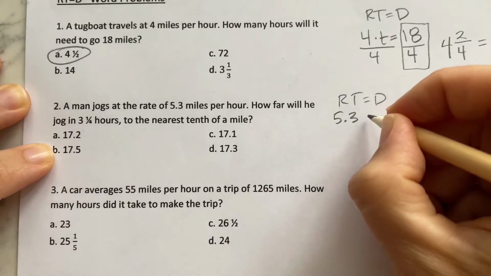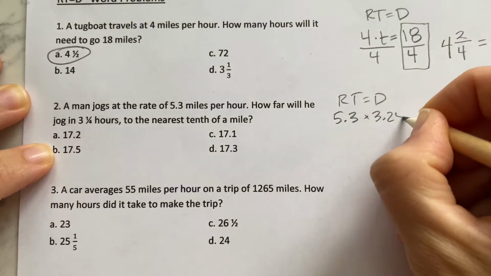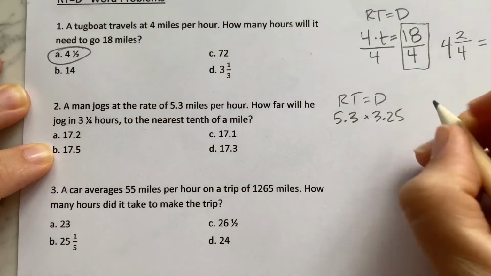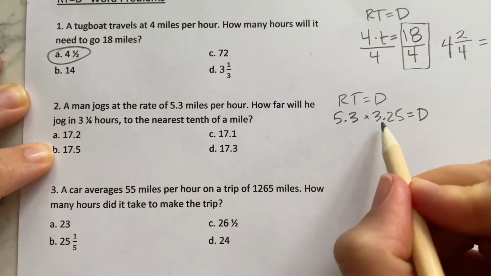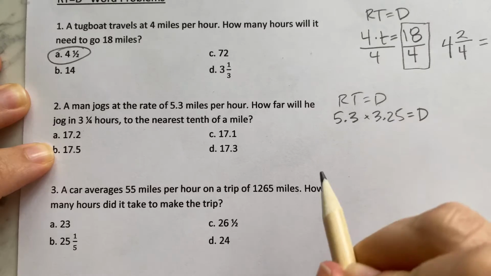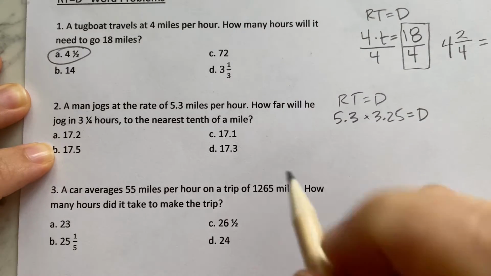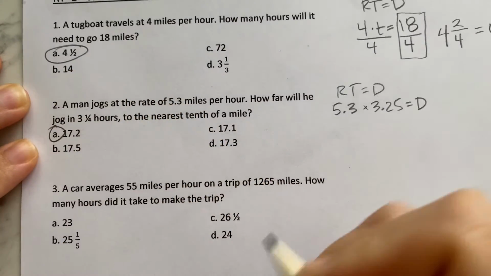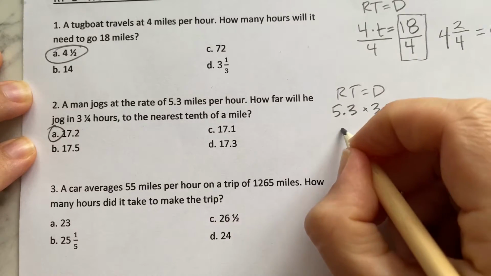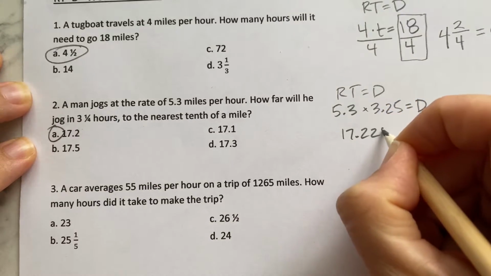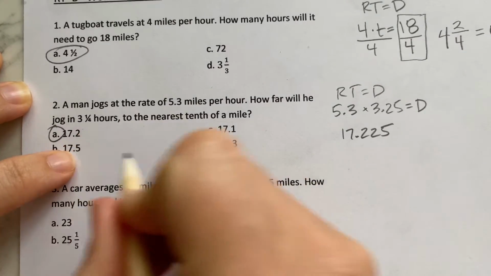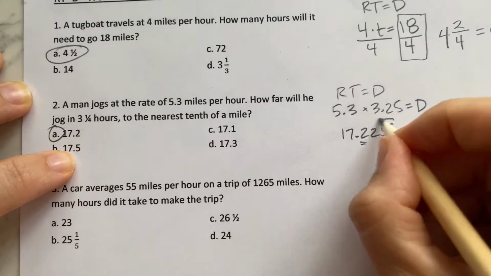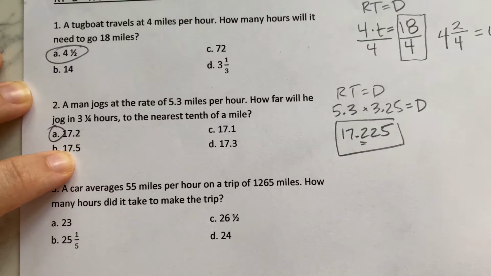Our time is 3 1/4 hours, which is 3.25, and we are looking for the distance. So when you multiply these two numbers together, you should end up with the answer. It actually works out to 17.225, I believe, but we only need to the nearest 1/10, so that would be your answer, 17.2.